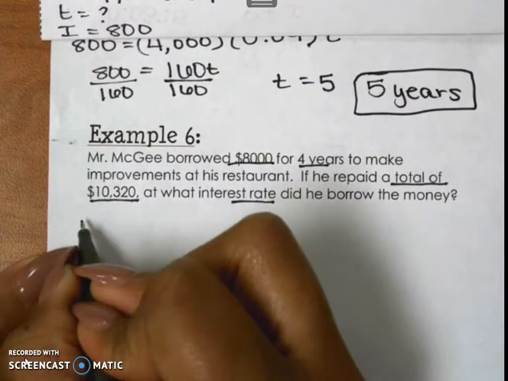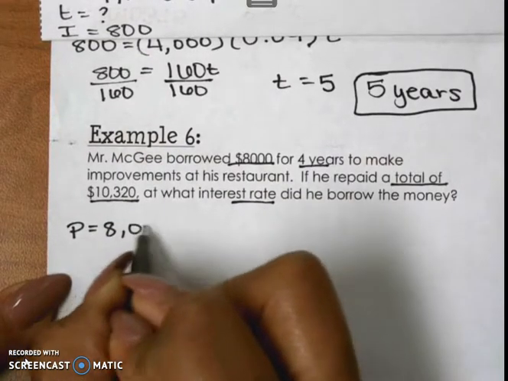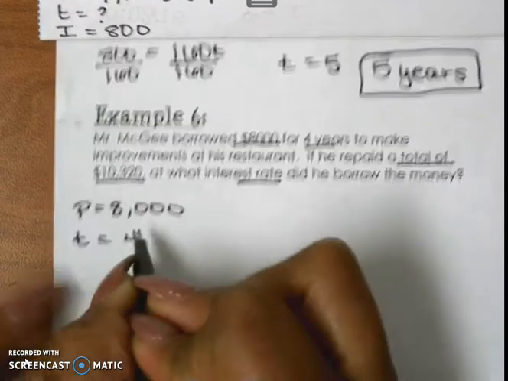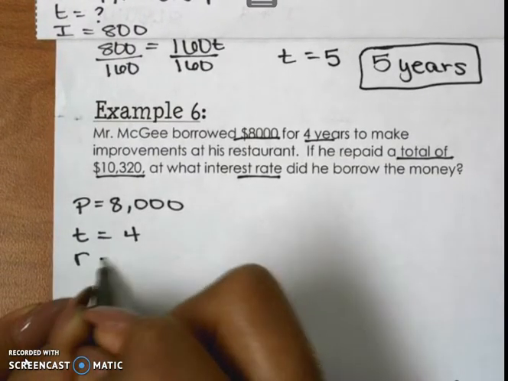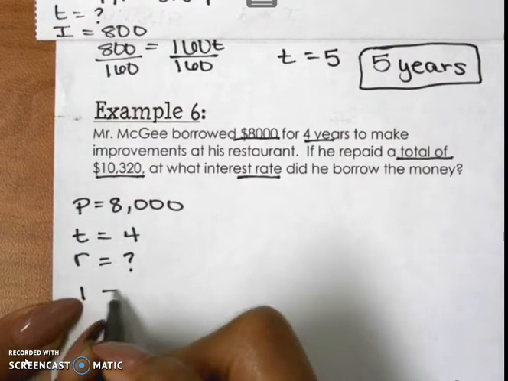So then let's go over the information they gave us. Our principal equals 8,000. Our time equals 4. The rate, they're asking me for the rate, so I don't know. What is my interest?